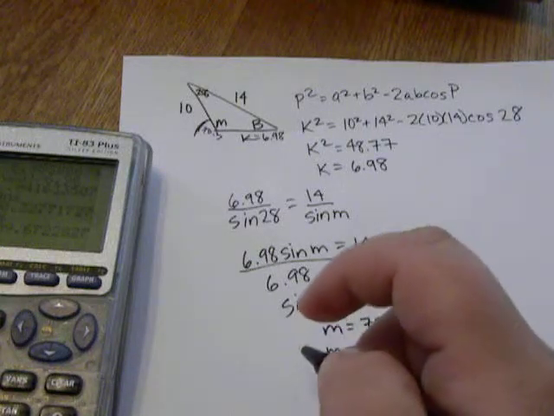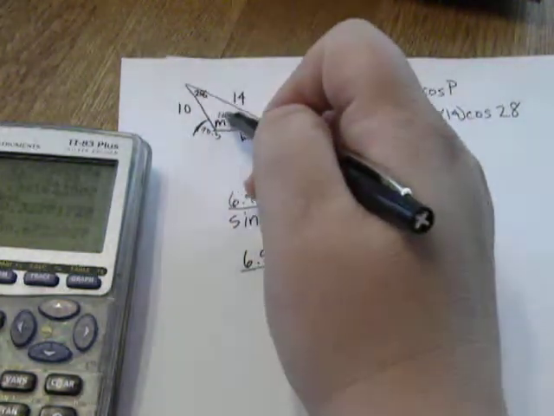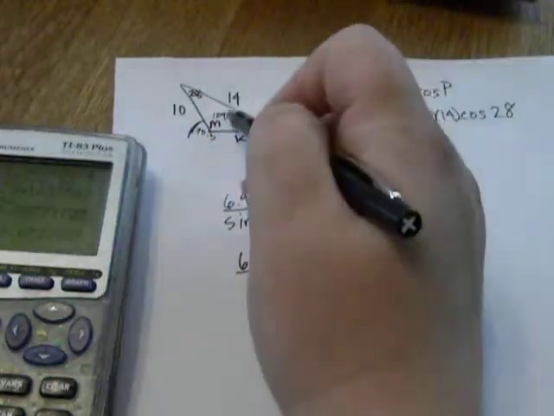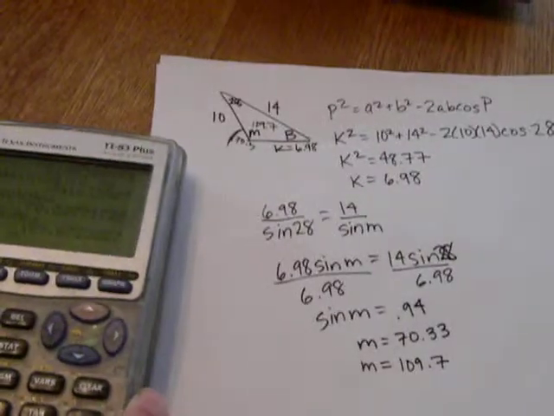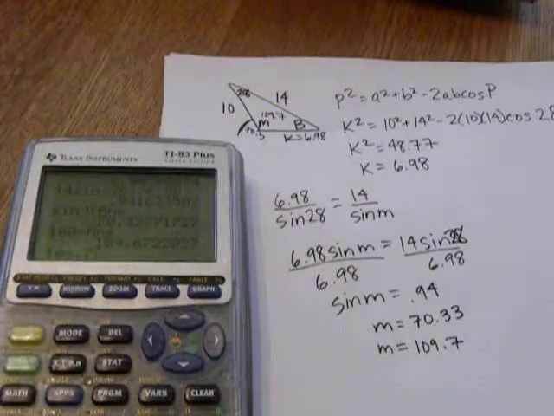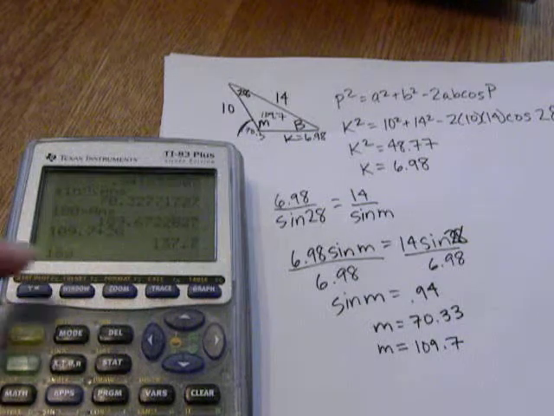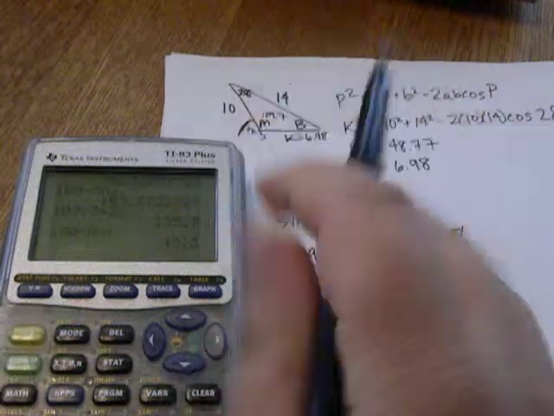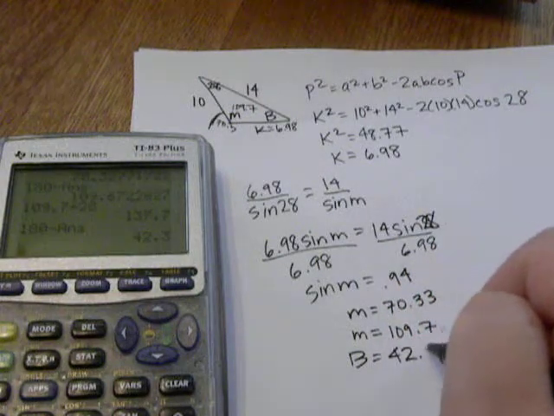So our angles are going to be 109.7 plus 28, subtract that from 180, and we get B equals 42.3.